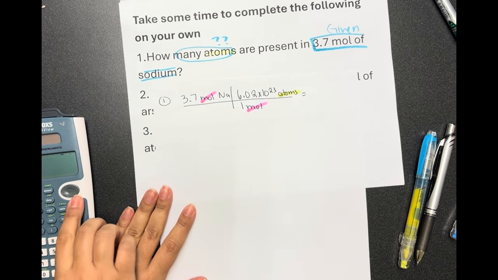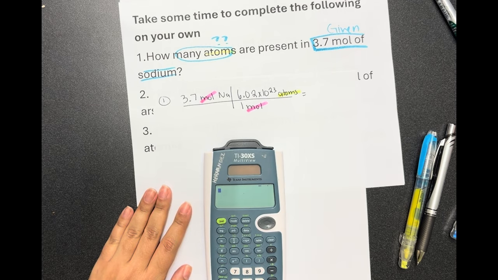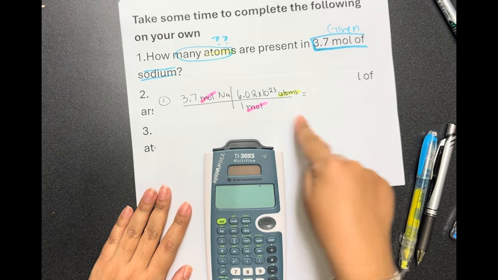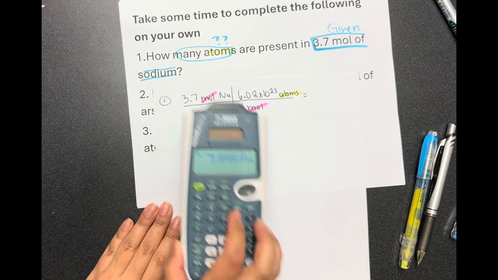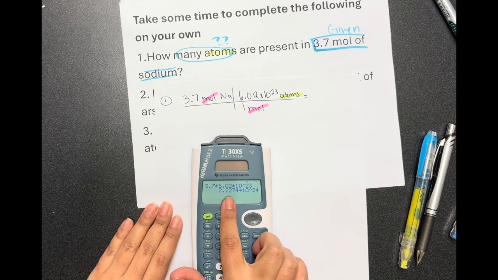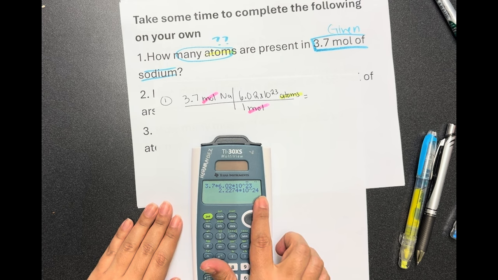If the number's on top, you multiply by it. If the number's on the bottom, you divide by it. Always start from left to right with the number that's given to you. 3.7 times 6.02 times 10 to the 23 equals. My calculator gave me 2.2274 times 10 to the 24.